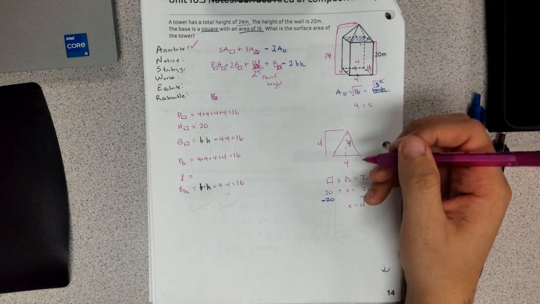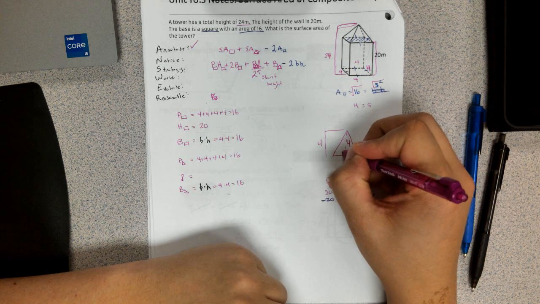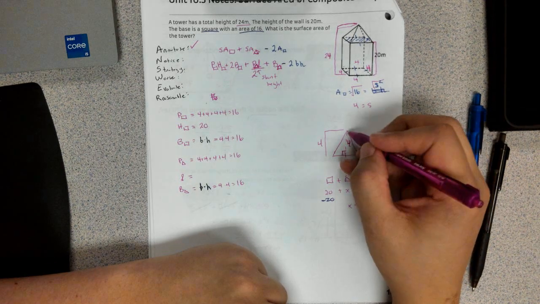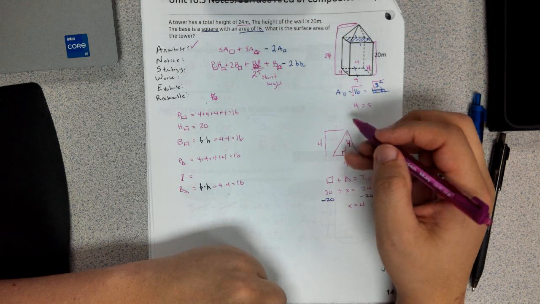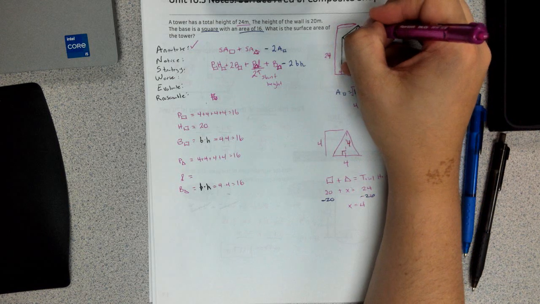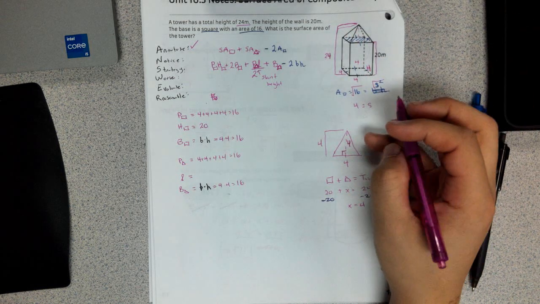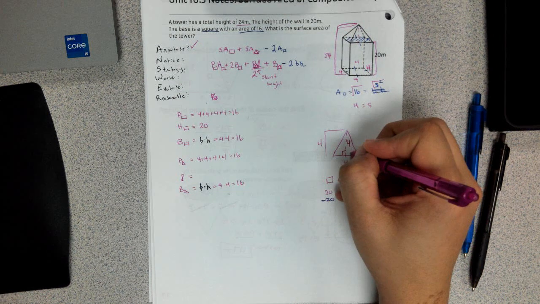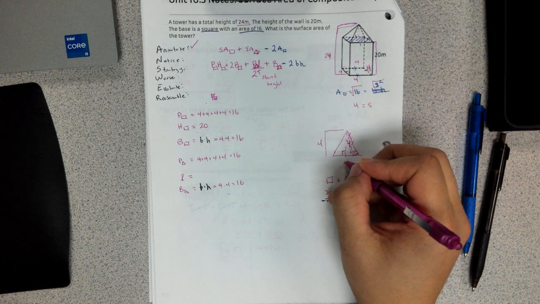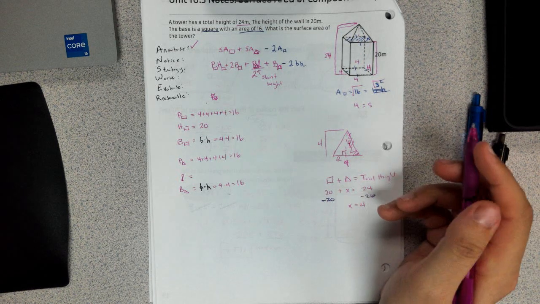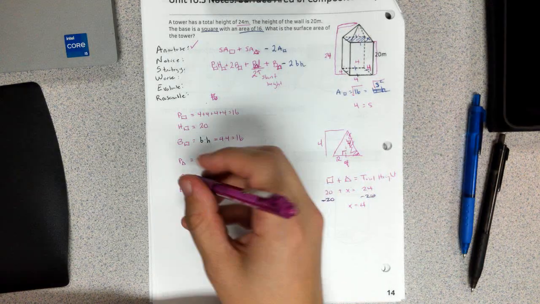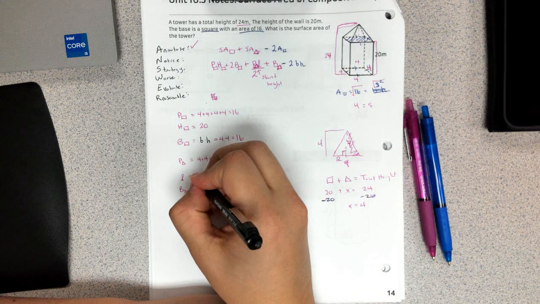Well, that doesn't super help me because I need the slant height. That's just the height of the triangle. So this is the inside of the pyramid, and I need the slant height, which is formed by a 90-degree angle. So I'm going to cut it in half, and when I cut it in half, this bottom piece becomes 2, so now I have 2 and 4, which means that I can use Pythag to find my slant height.